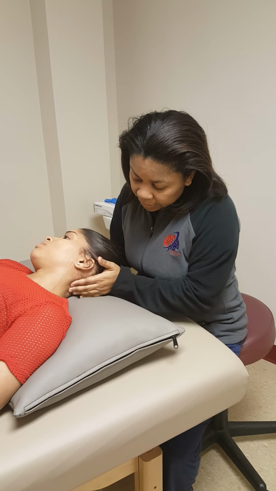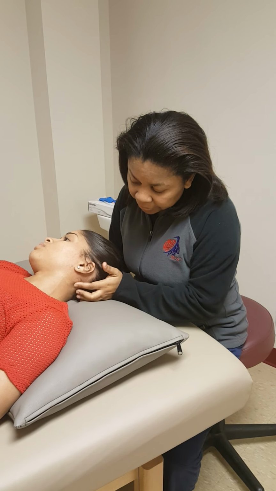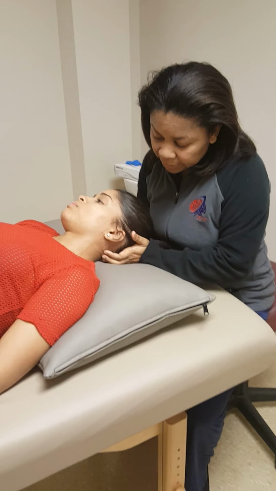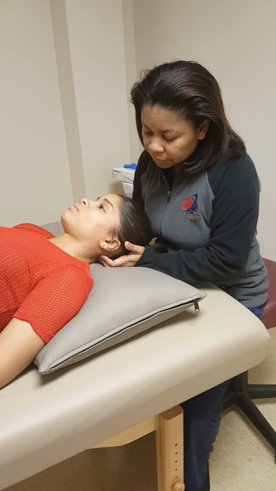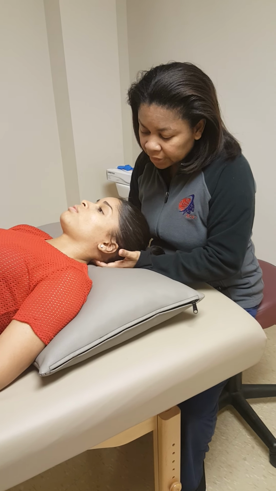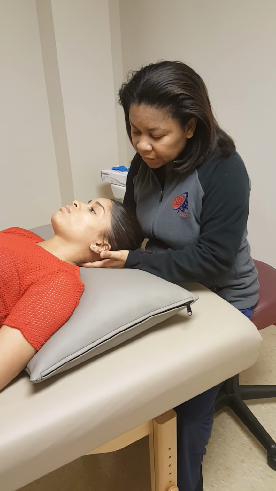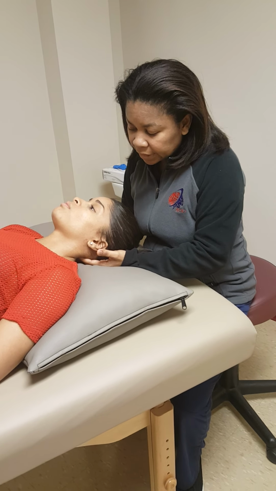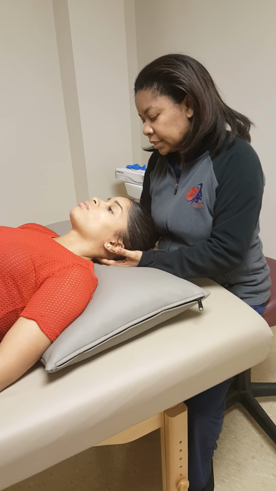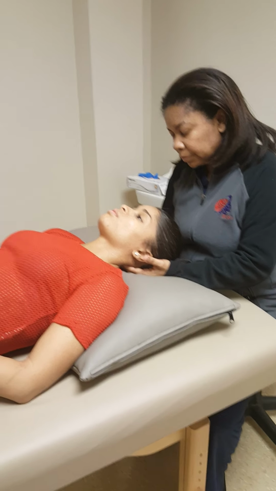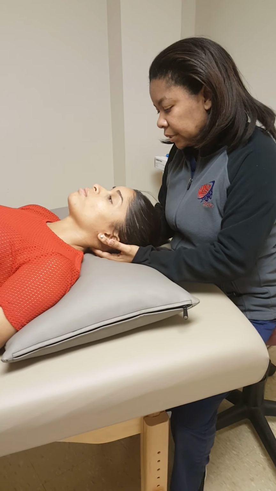we put pressure points in the different areas. After the assessment, we apply pressure points to the cervical paraspinal muscles on both sides, and we always ask the patient if they feel comfortable with the pressure. You feel comfortable with the pressure? Mm-hmm.